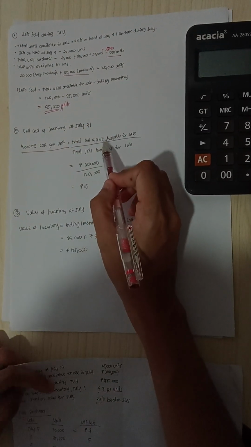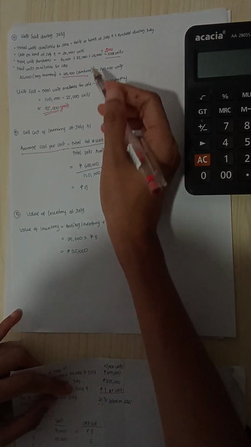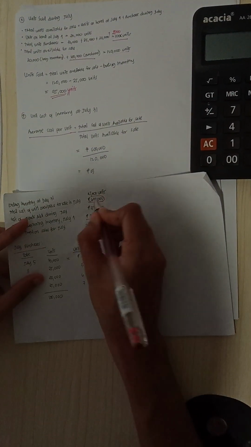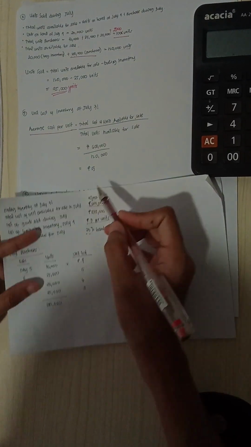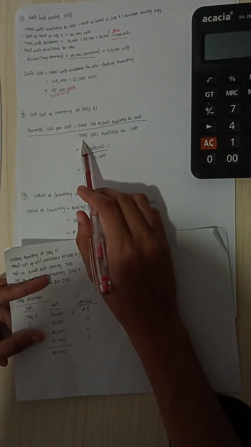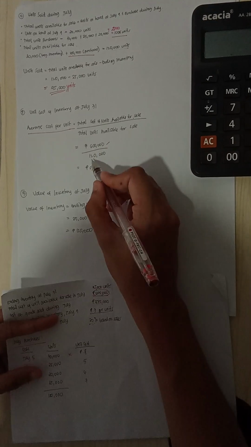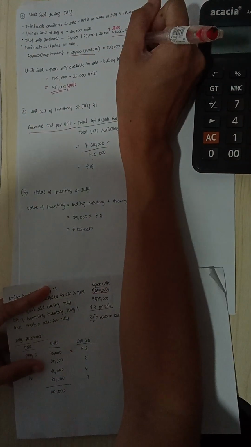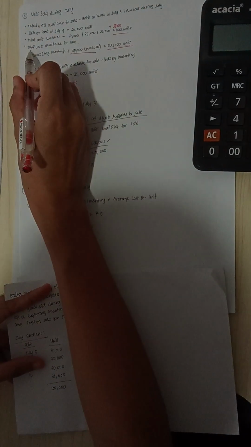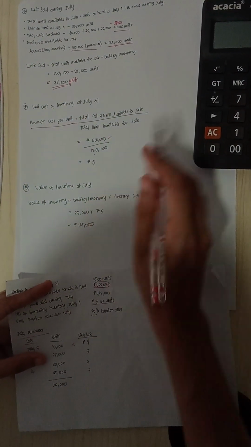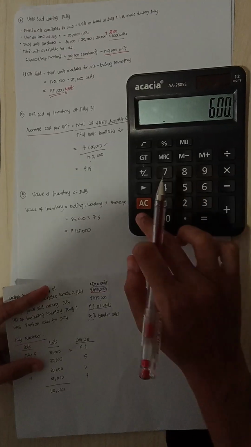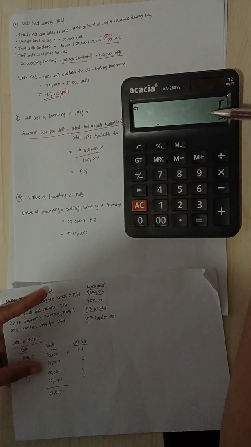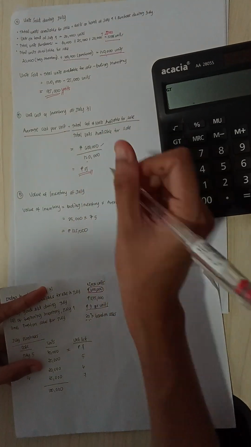Ang total cost of units available for sale, kini, 600,000. And then, total units available for sale na 120,000 units. Dere, kini. Total units available for sale. And then, ato na siyang i-divide. So, the answer is 5 pesos.